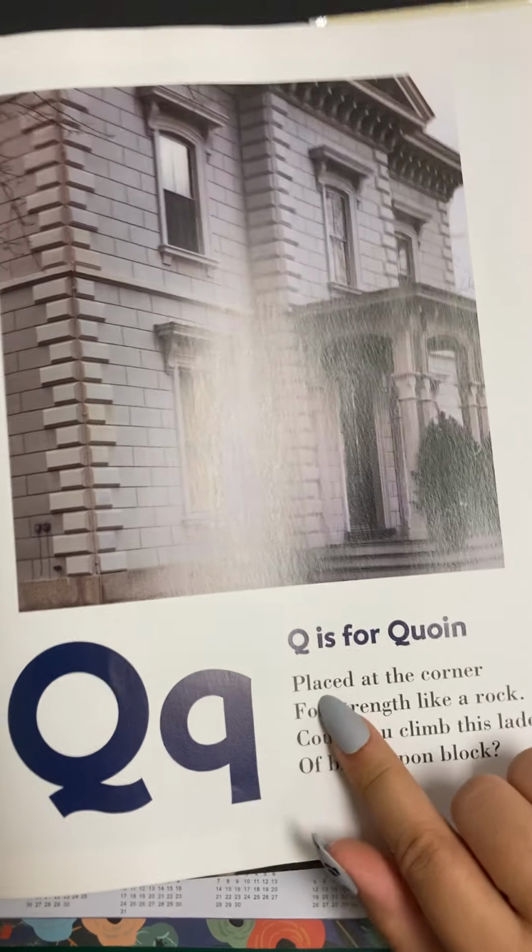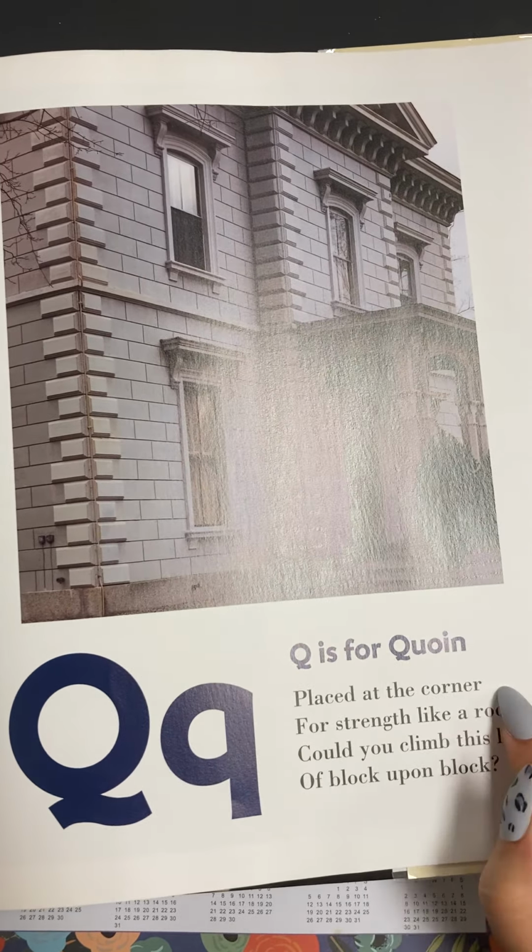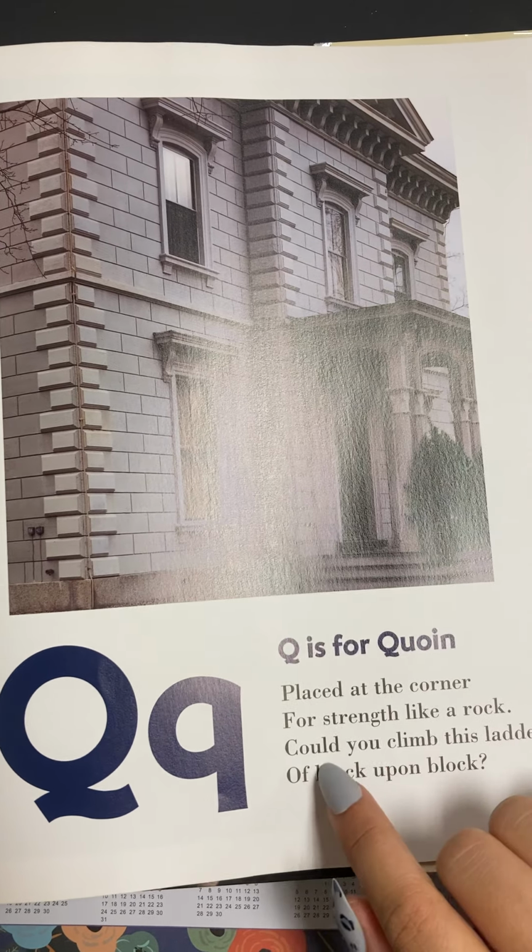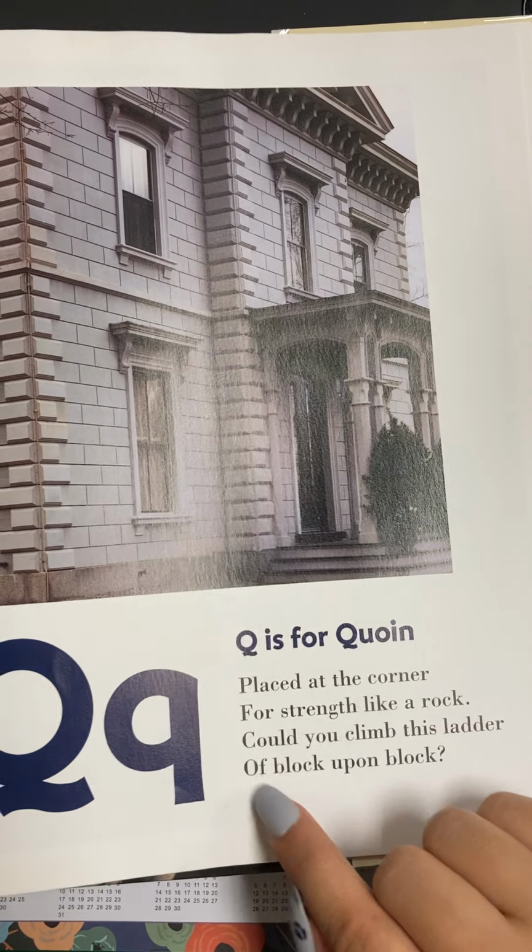Q. Q is for coin. It's a new word for me. Placed at the corner for strength like a rock. Could you climb this ladder of block upon block?